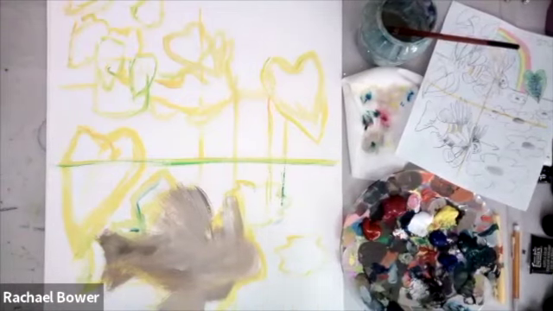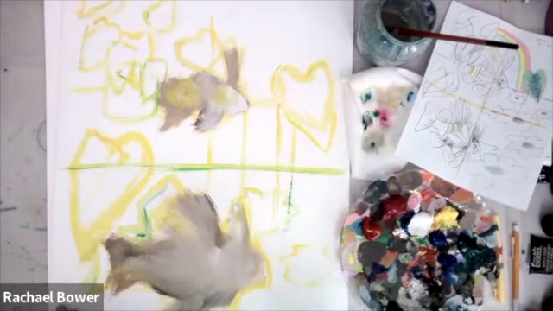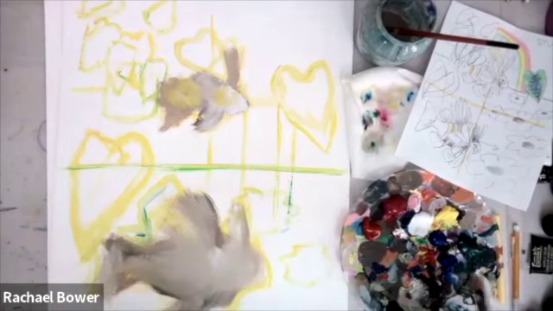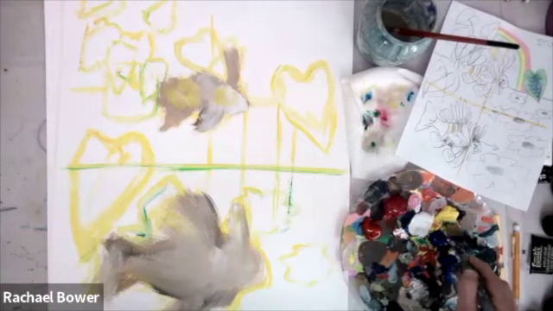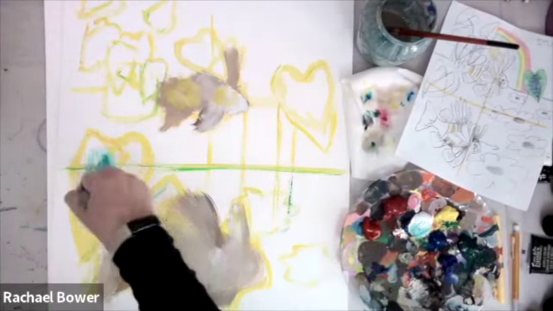And I'm staying loose, right? I just like to sweep the color around until it's off of my brush. And then I'll switch and start picking up my next color. So I haven't rinsed my brush.